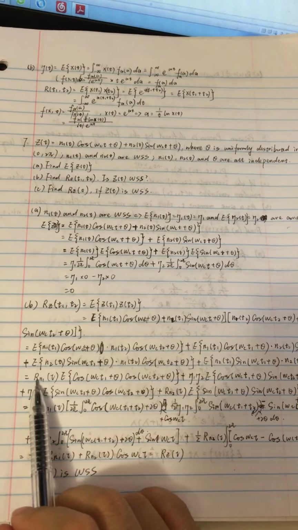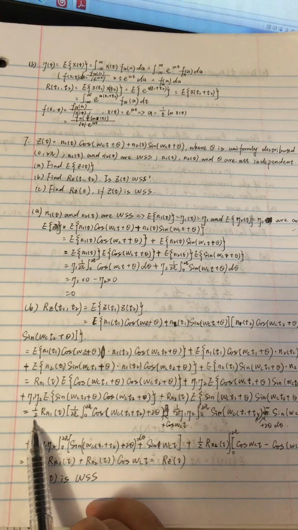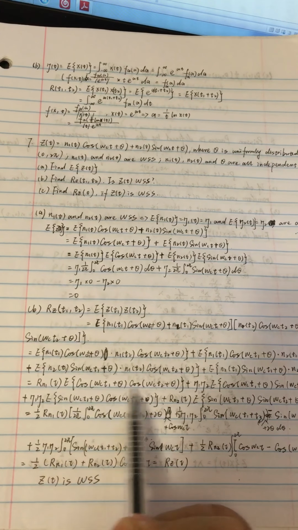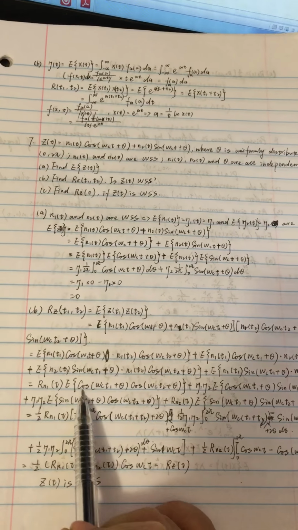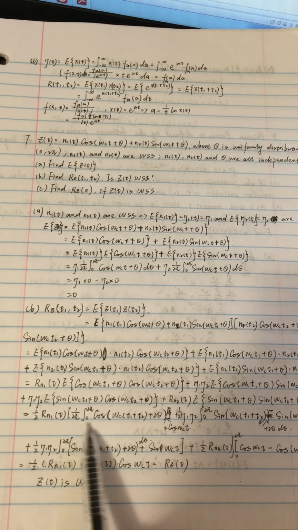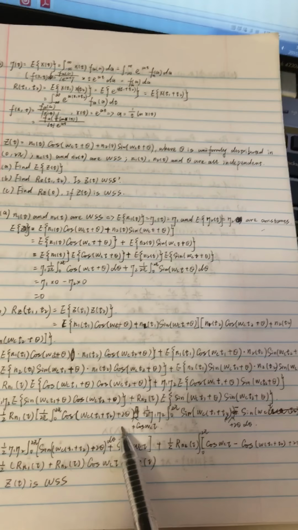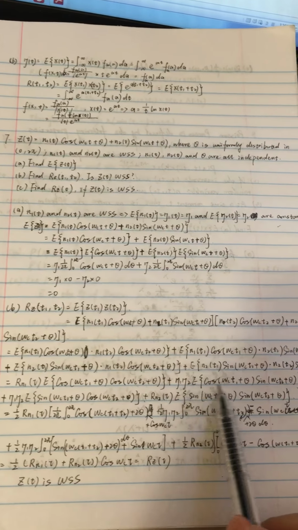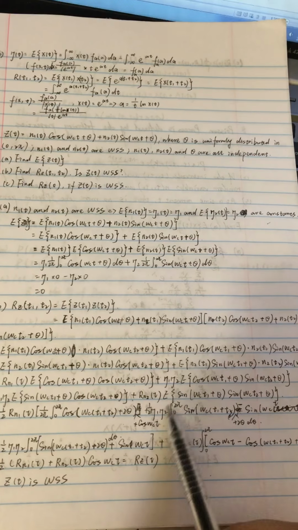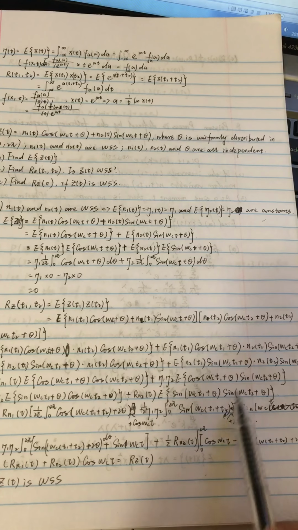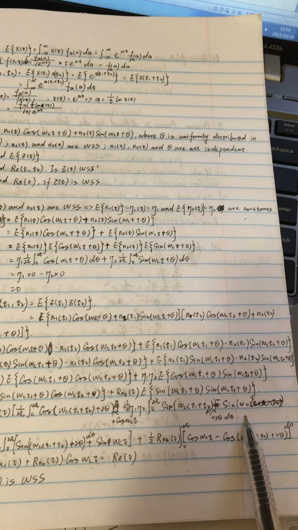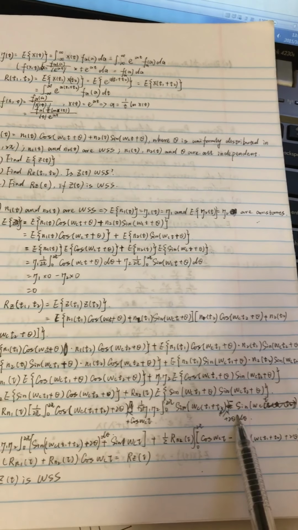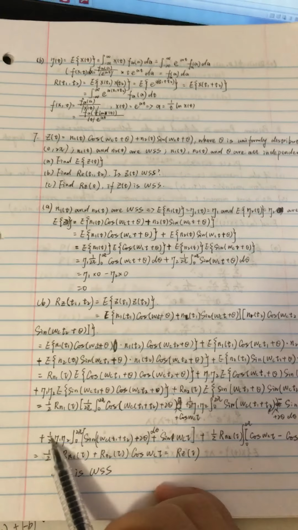So for the first term, we could continue it from this part. The expectation of it, we just use the definition, and it can be written as this. And the second part, eta1 eta2, we use the equation, and we could write it as sine minus sine.